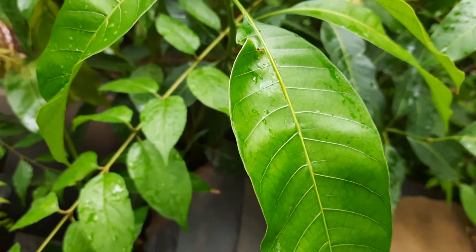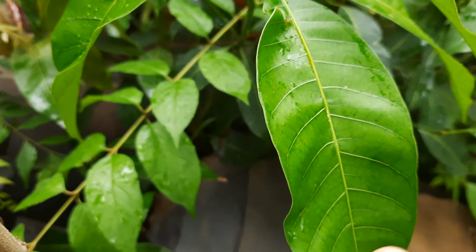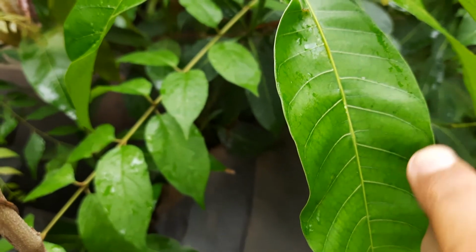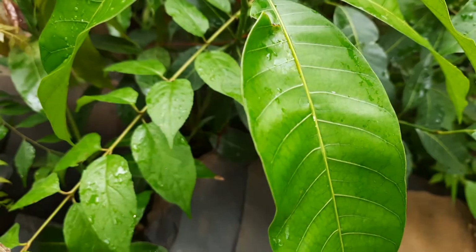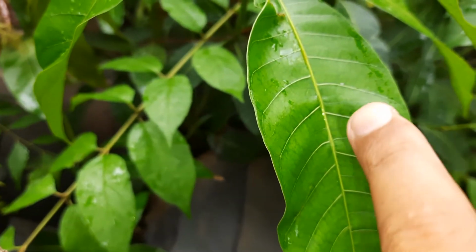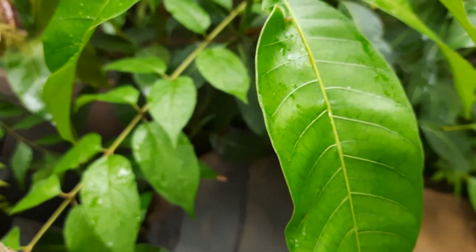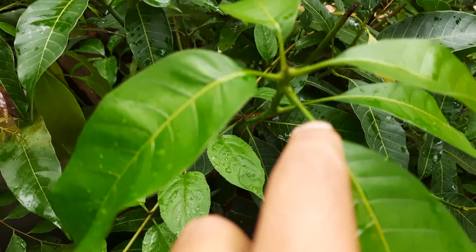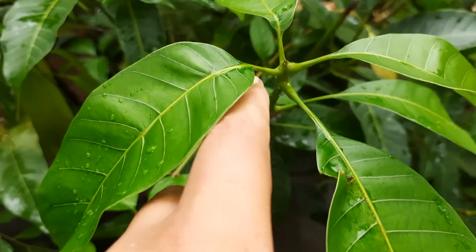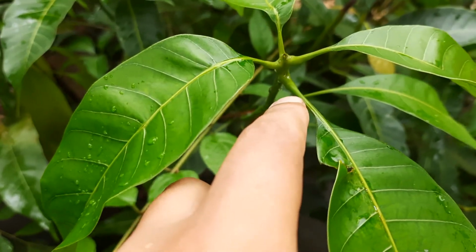Now you would find there are small lines over the surface of the leaf. These small lines are known as the veins. And one more part is there, that is the petiole. The petiole is the part that is attached to the stem. So this part of the leaf is known as the petiole.